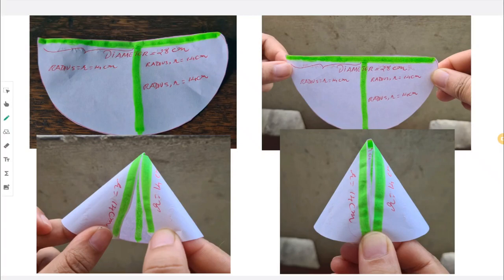Let's start with the next question. Here, they ask us to convert a semicircle into a cone. So how do you do this? When you look here, they've given us a semicircle of diameter 28 centimeter, which means the radius will be 14, okay, 14.